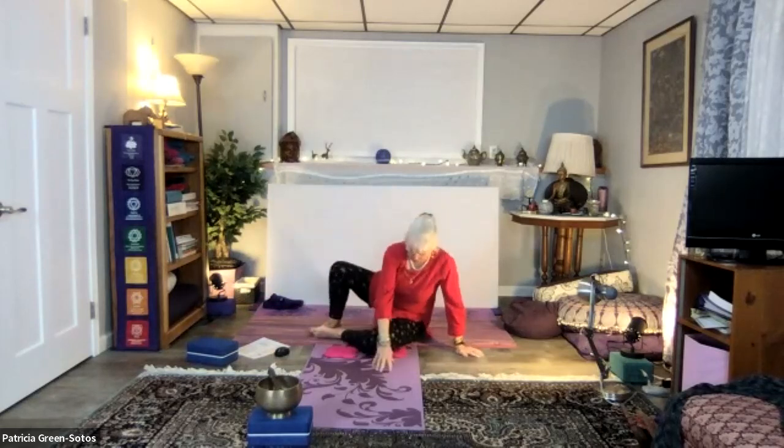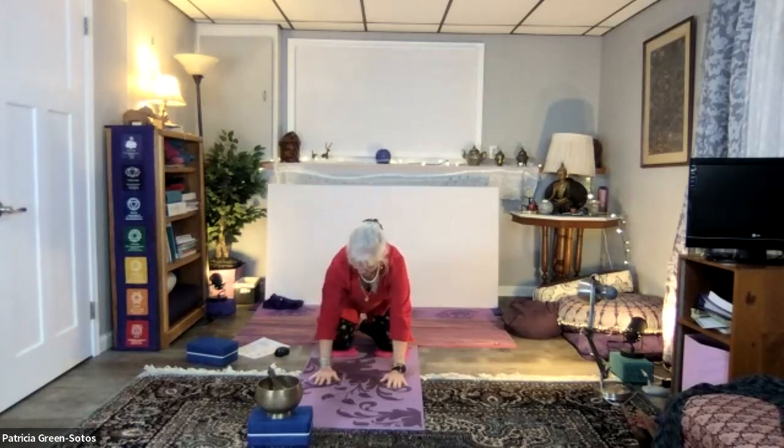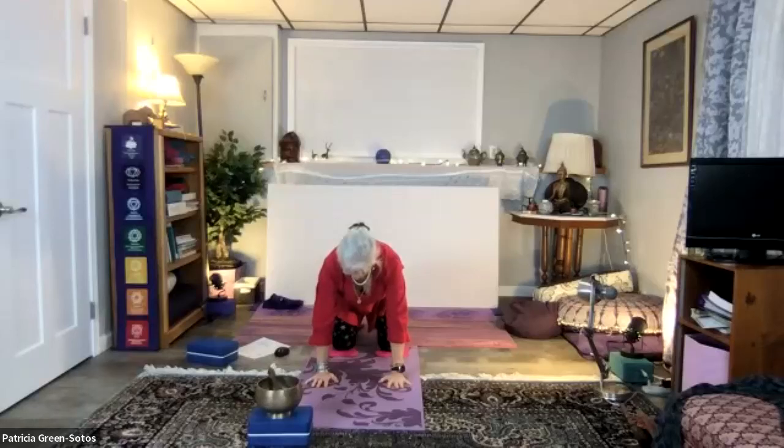So in tabletop, your knees are directly under your hips. Your hands are directly under your shoulders. Gently draw the lower ribs into the back of the body so that you have that core support. Then as you roll your belly forward, roll the pelvis forward, and you open up your chest in cow, it's a thymus opener. And then press the floor away from you and you go back into cat.